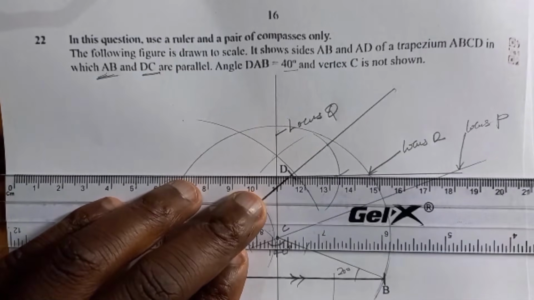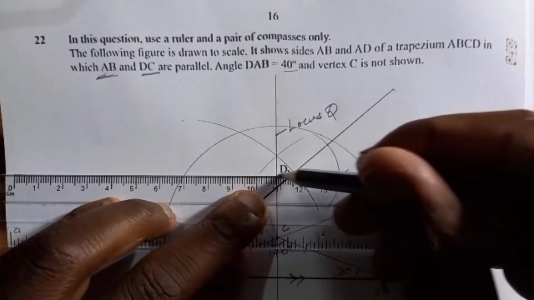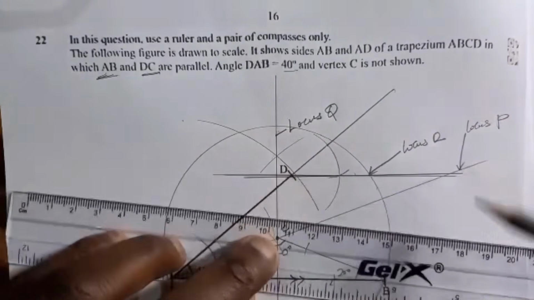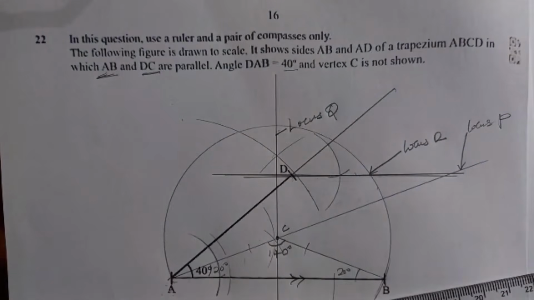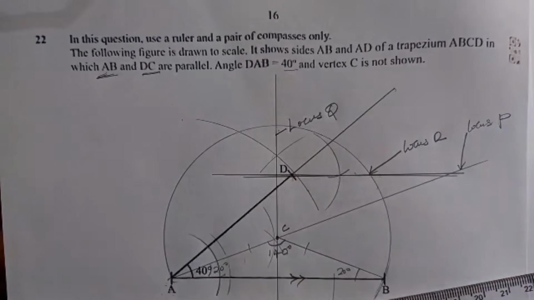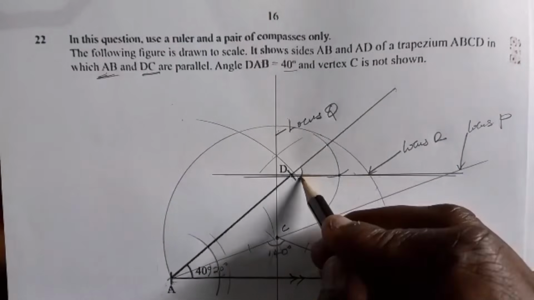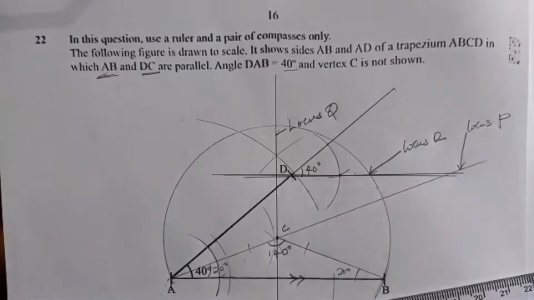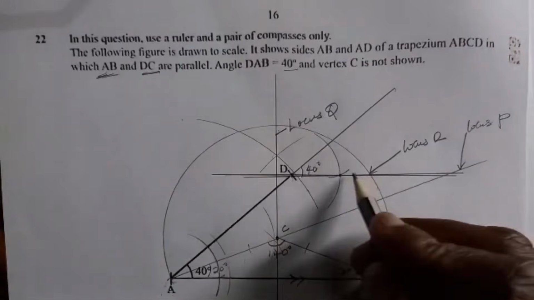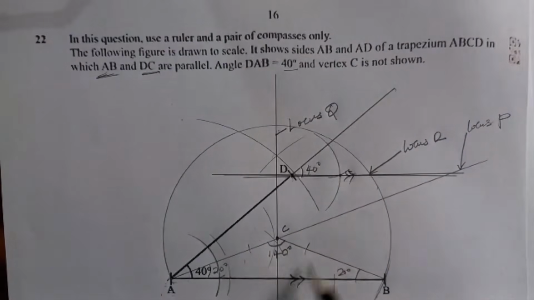Let me draw the line properly. It's supposed to pass through D and the point of intersection of the arcs, like that. So this angle here is 40 degrees, and this angle is 40 degrees. So this line is parallel to this line.